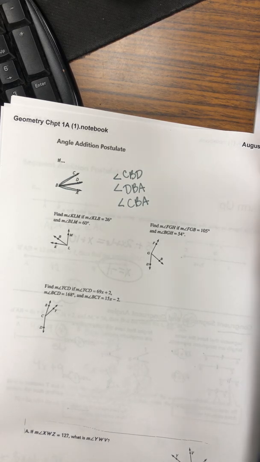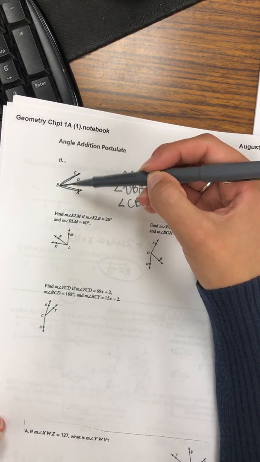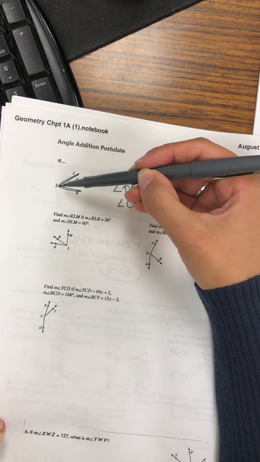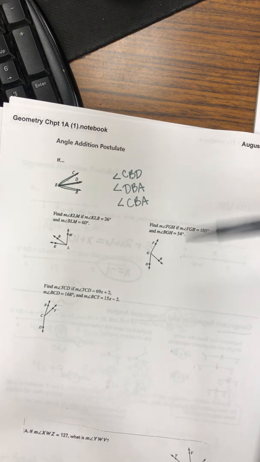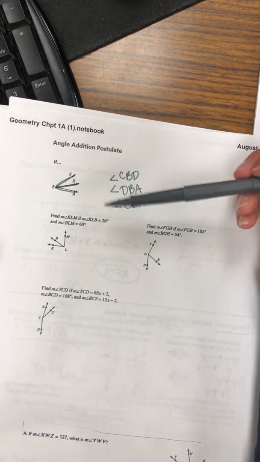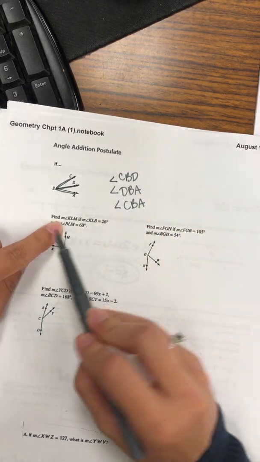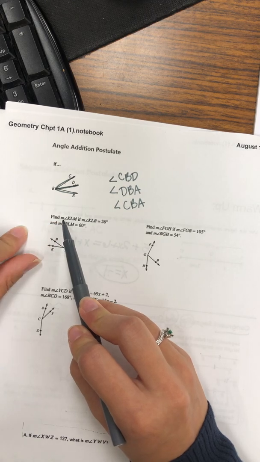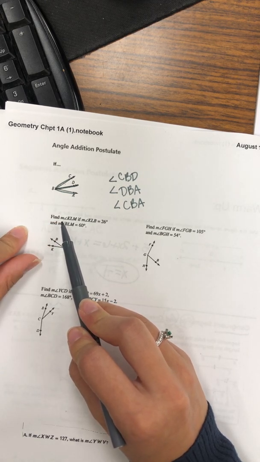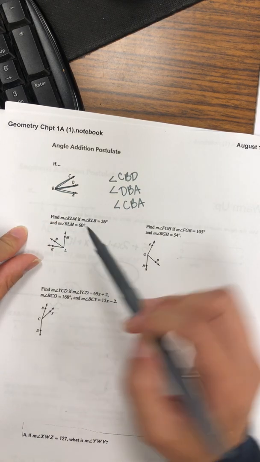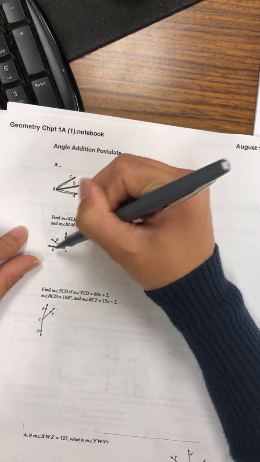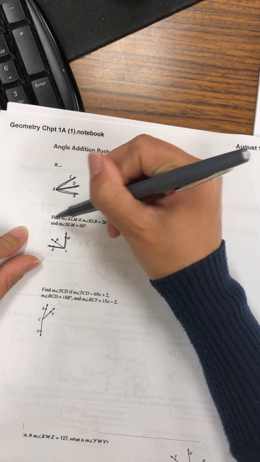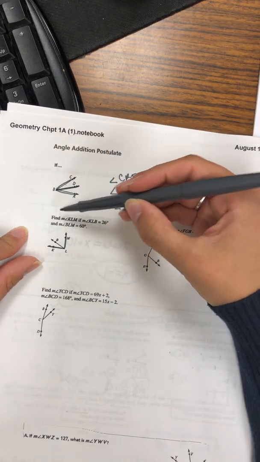What this tells us is that if I add the 2 smaller angles together, it's going to equal the measure of the big angle. I need to know that information in order to do the examples below. So in this first one, this M means measure. So this is read as the measure of angle KLM, and I'm just going to trace it, KLM. So that's the measure of the entire angle. That's what it wants us to find.